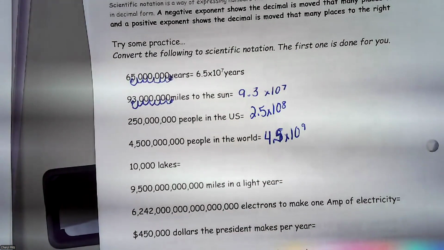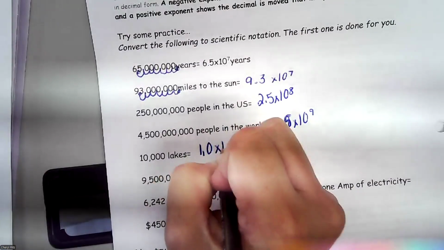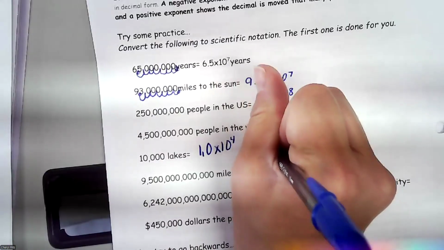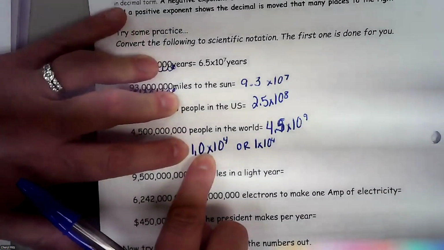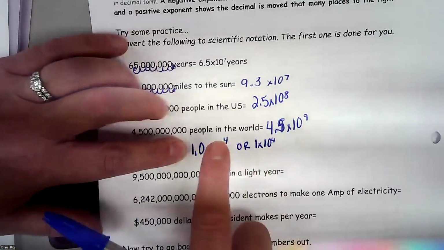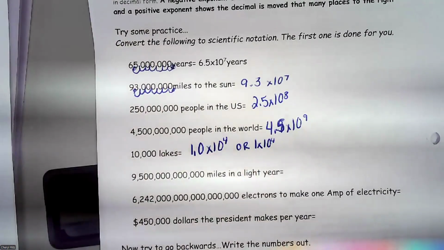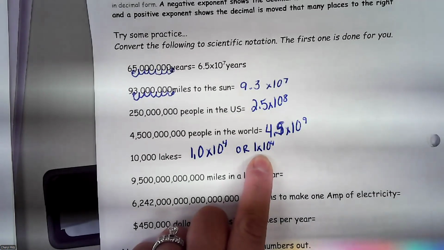The lakes one, this one confused some people because this would work, the 1.0 times 10 to the 4th, or for this class, 1 times 10 to the 4th. These both mean the same thing. Technically, this is the right one, but for our class, I'll take either one. Next year in chemistry, they'll teach you the absolute proper way. It's called significant figures. They teach that to you in chemistry, you use it in physics, and if you go to college, it's important. For science, it's important. For this class, basic. As long as you get this, I'm good.